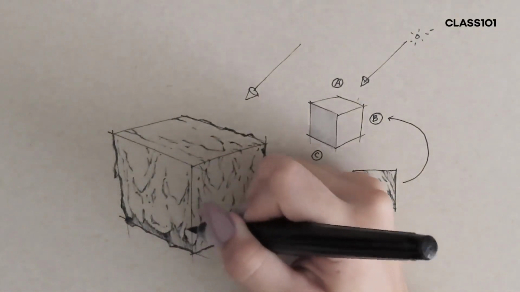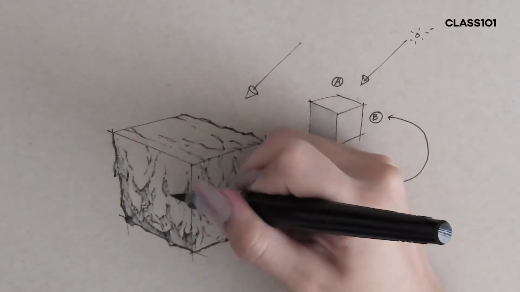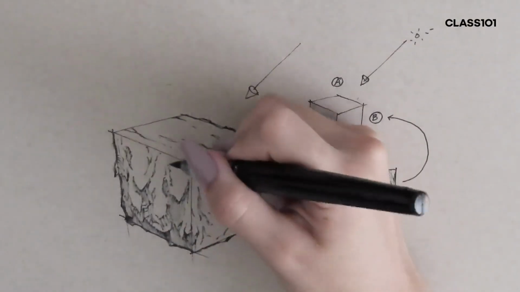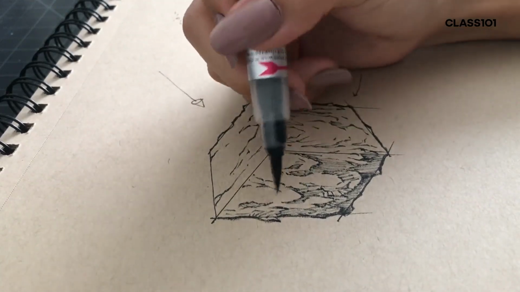Then I'm going to go into the darkest plane. I'm going to start blocking in some texture and value. We go in pretty dark on this plane, but you don't necessarily have to do all of that right now. We can always go back and push the shadows.